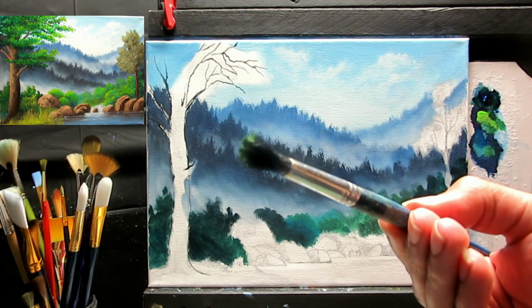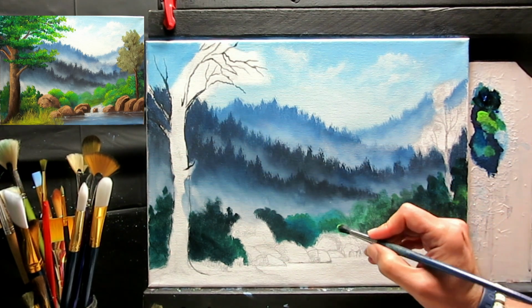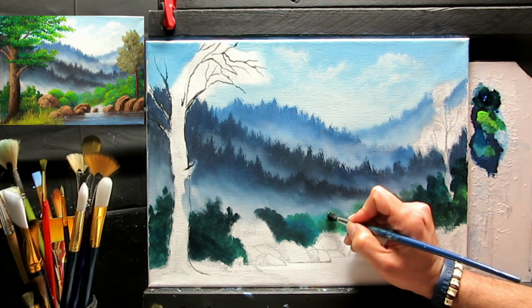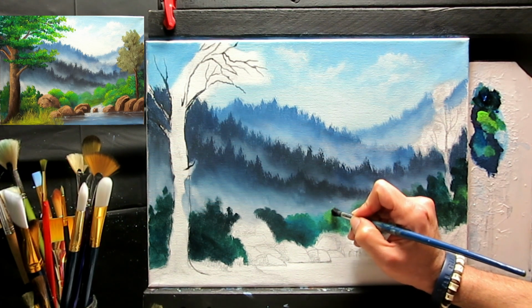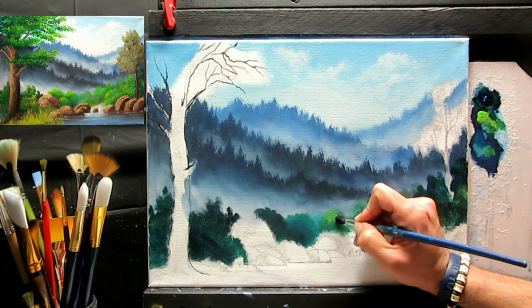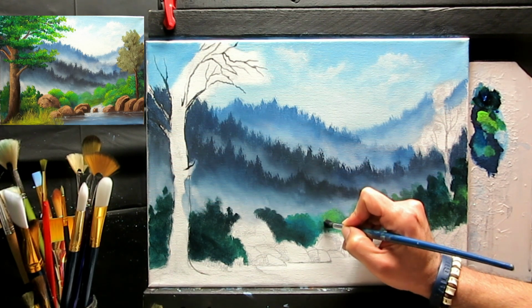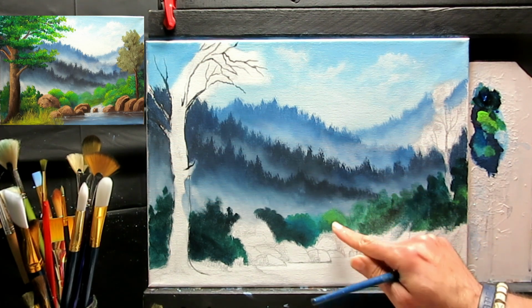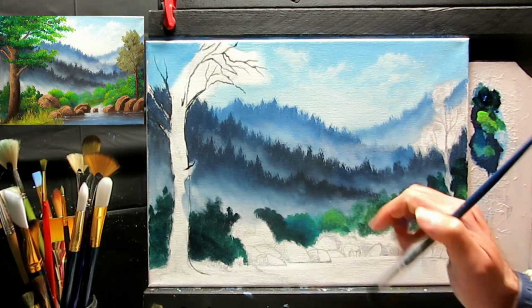Alright, with same brush and some of that light green, we're going to come over here and apply some highlights, you would say, on these bushes. Not so much details though, and just blend.